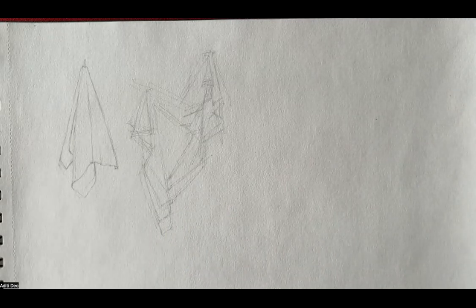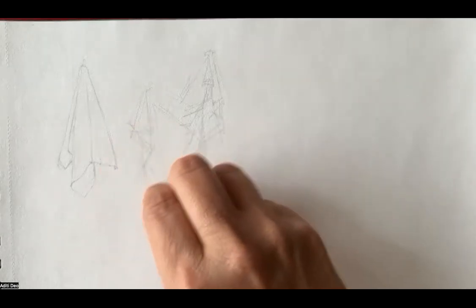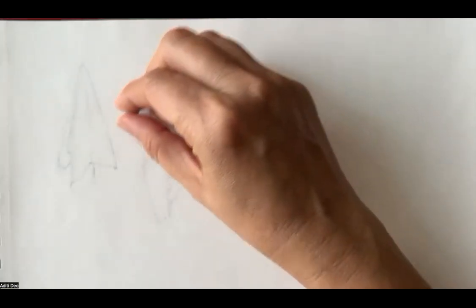Now this stage, I'm going to start erasing the lines that I feel are inaccurate. And even when you're erasing, please keep looking at the reference image constantly.